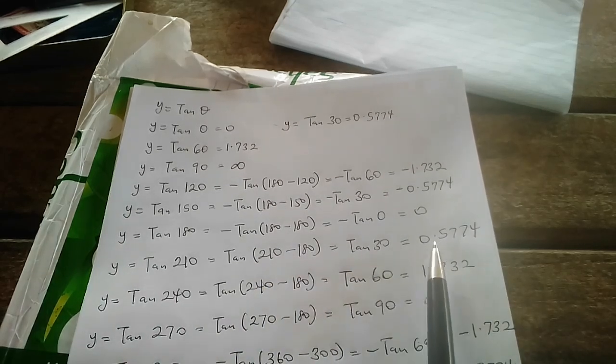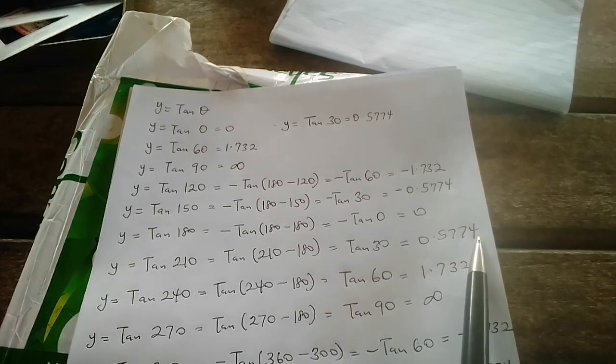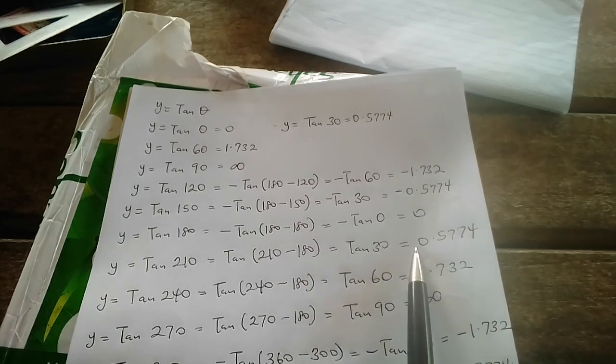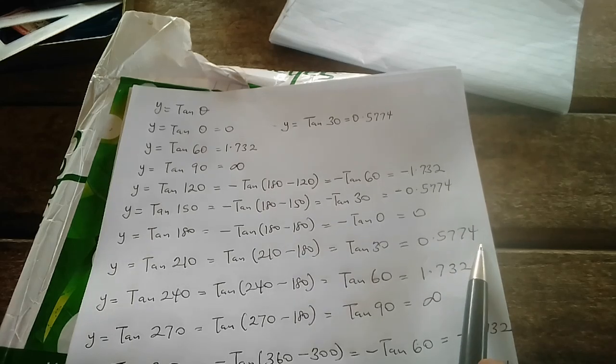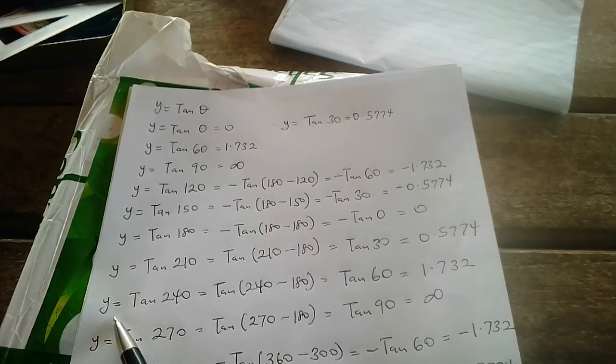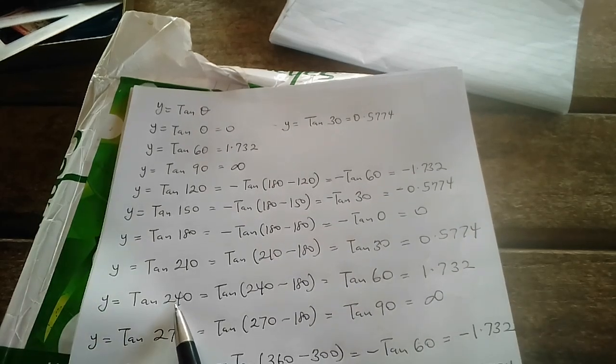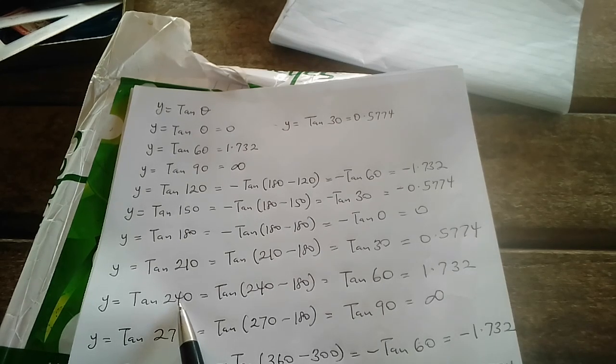Tan 30 is what? 0.5774. So since it is positive in the third quadrant, it's going to be plus 0.5774.